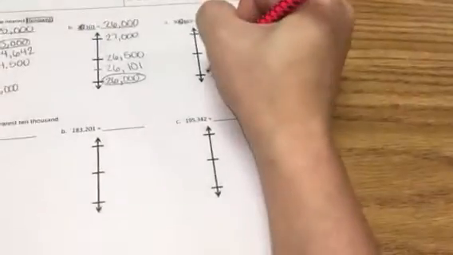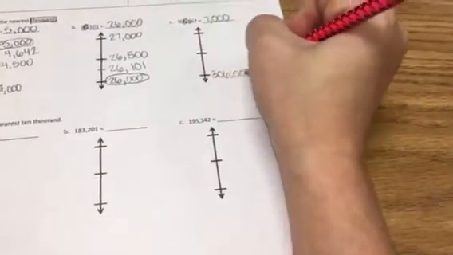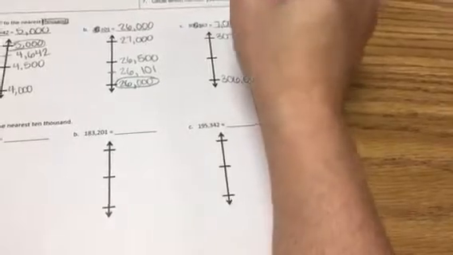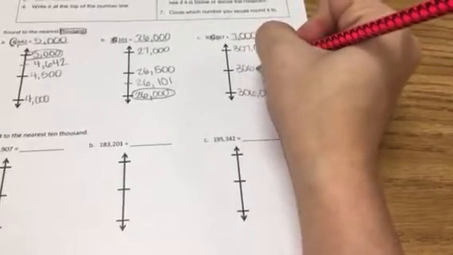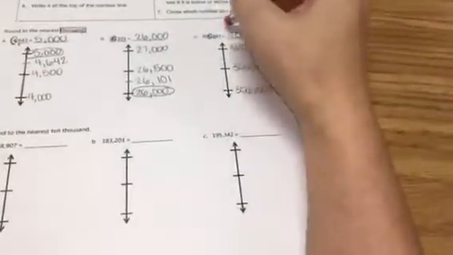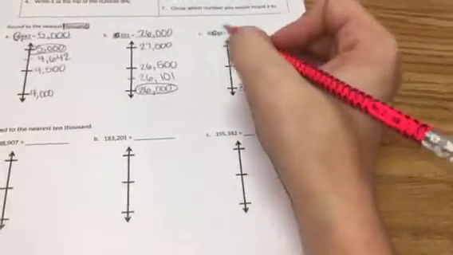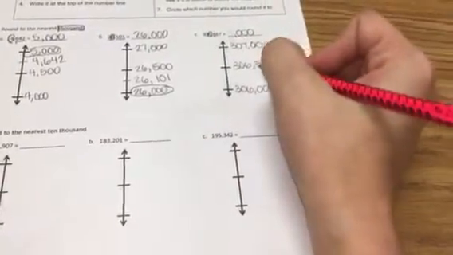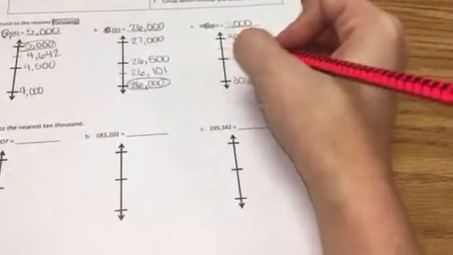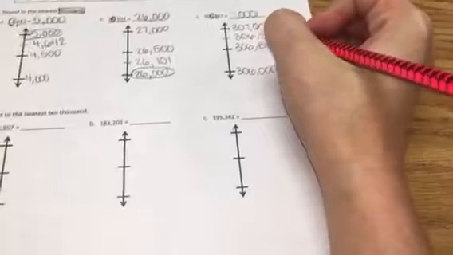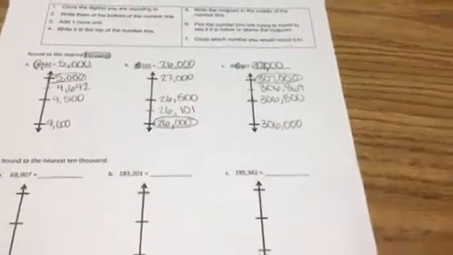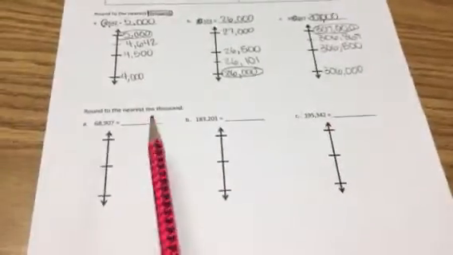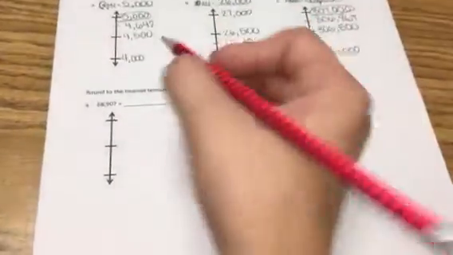You could have written it out. This would have been 306,000. 307,000. Oops, I don't know why I wrote 7,000 there, guys. This is going to be 306,500. So now I'm looking at this 8. We know that 800 is bigger than 500, so it's going to go somewhere right here. So really, we would round to 307,000. Sorry, guys. 307,000.